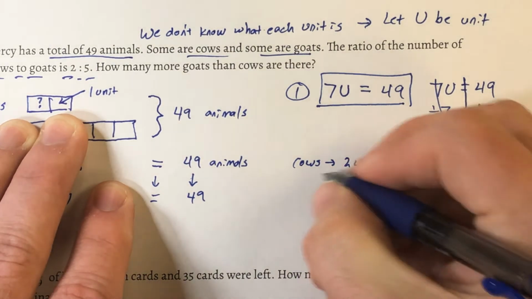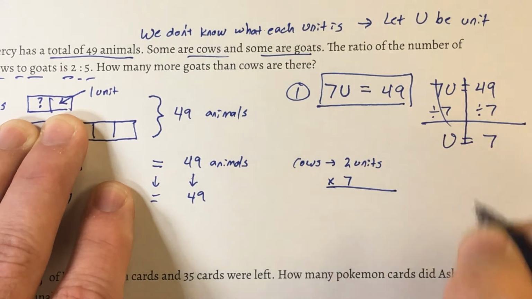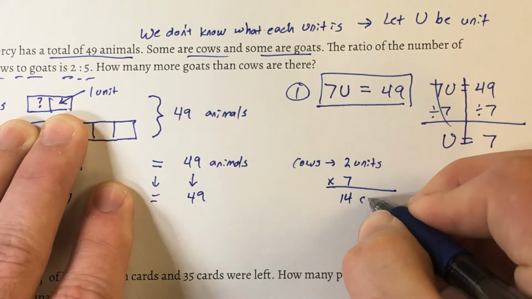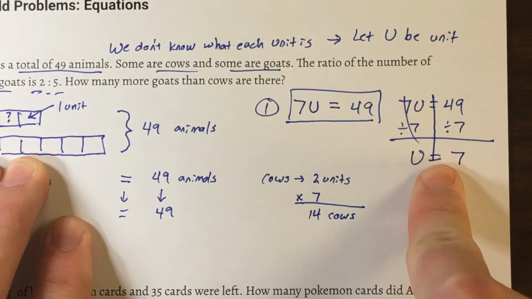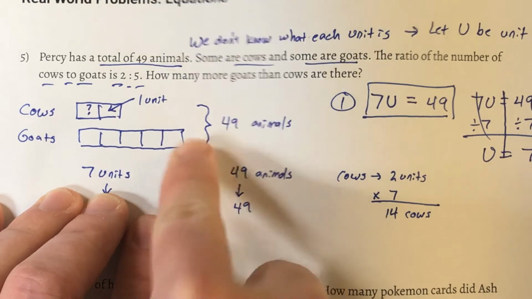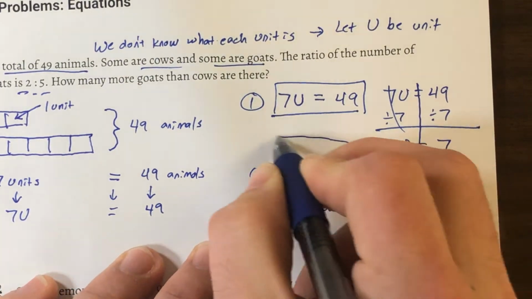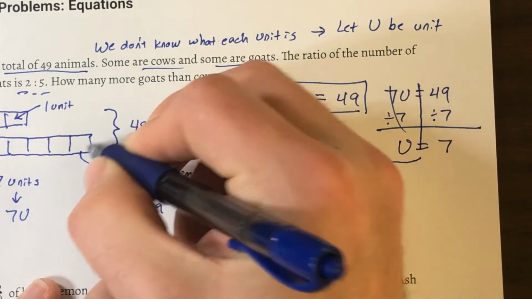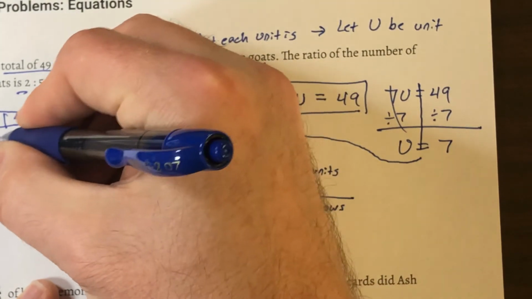So I'm going to take 2 times 7, and I'm going to get 14 cows. Again, 2 units, 1 u is 7. So all of these units are going to be 7, because I found that right there. So I'll just draw a little arrow telling you what we figured out. So each one's going to be 7.